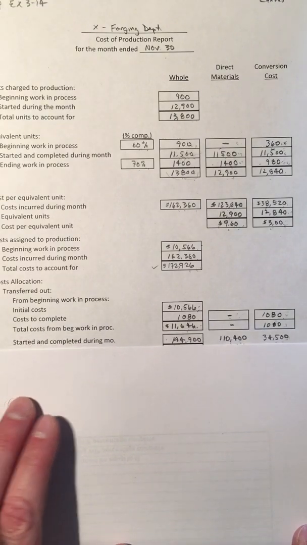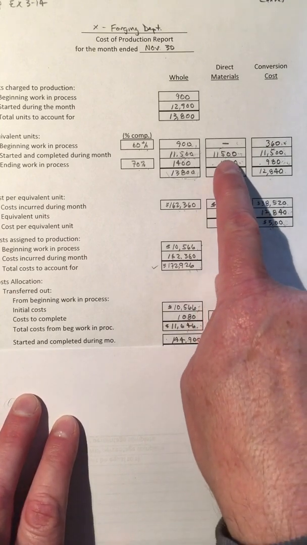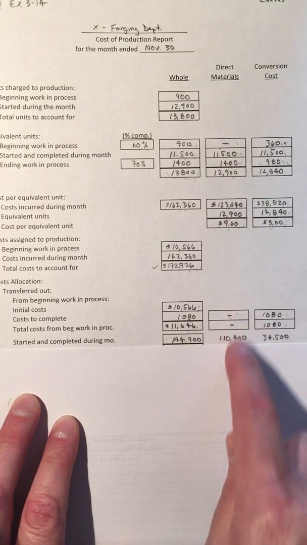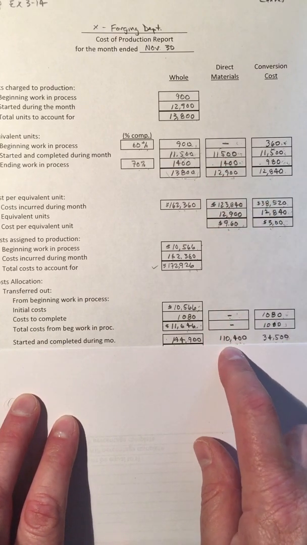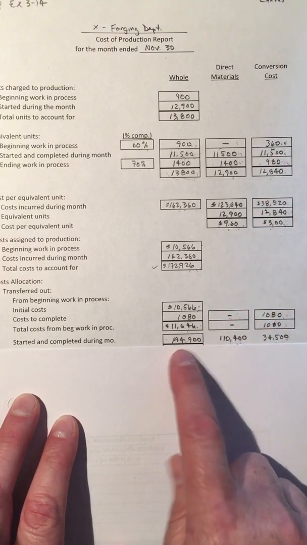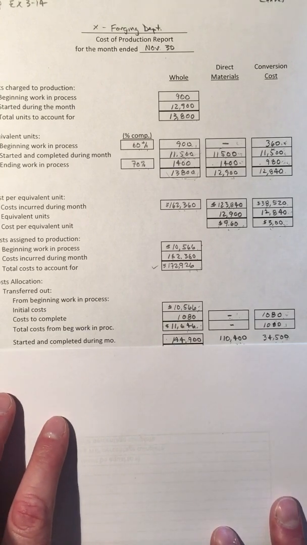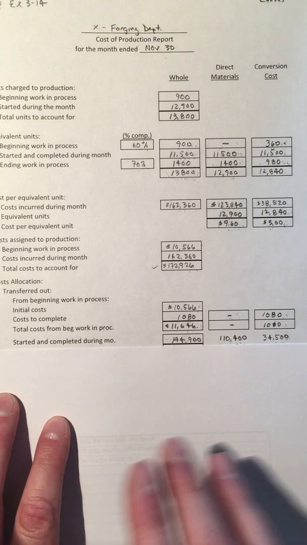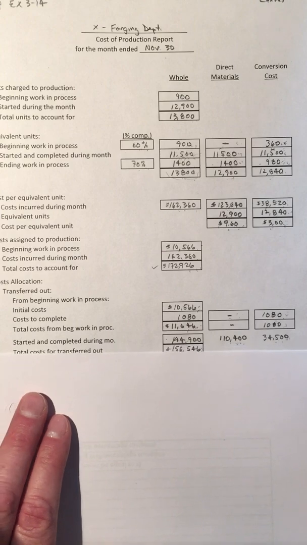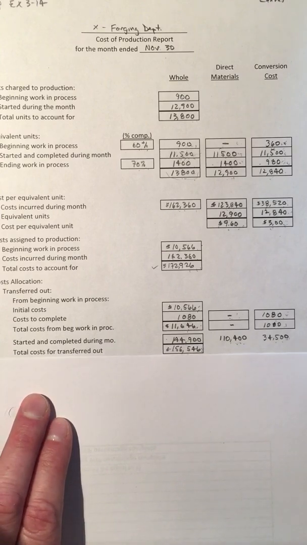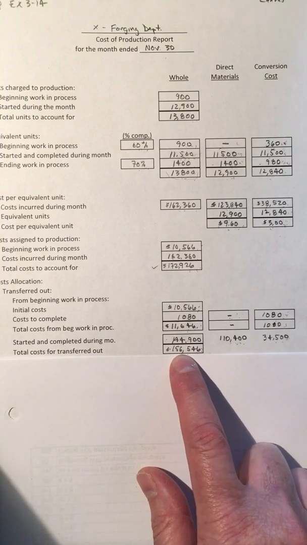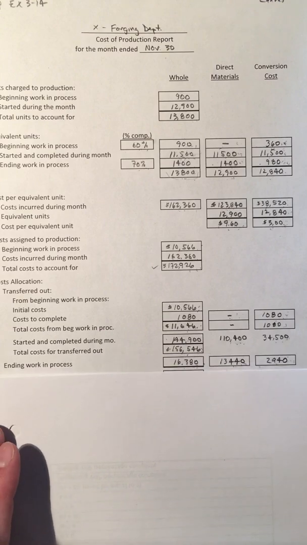So that's 11,646. Then I have the units that I started and completed during the month, the 11,500. I had to put all the materials into those. 11,500 times 960 is 110,400. 11,500 times $3, that's 34,500, for $144,900. So the beginning work in process, to finish that off, 11,646 plus 144,900. So the 12,400 units that I transferred to the next department had a cost of 156,546.